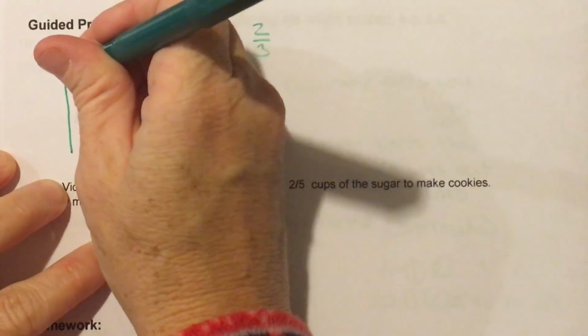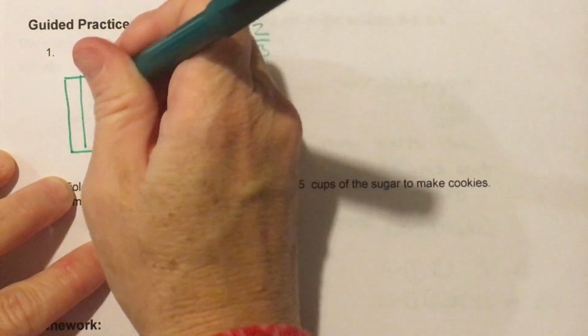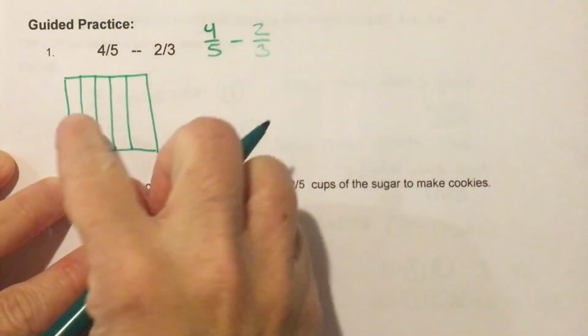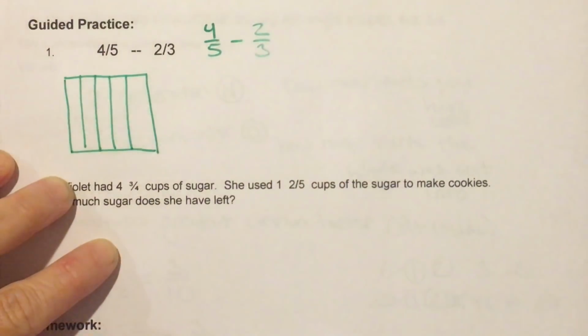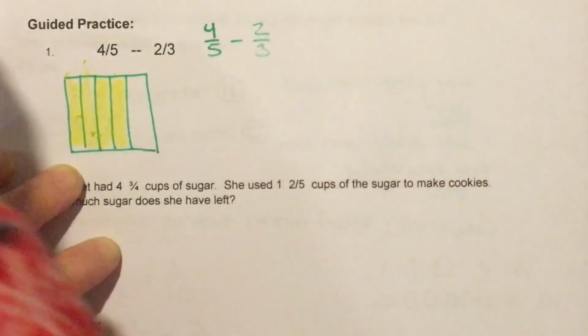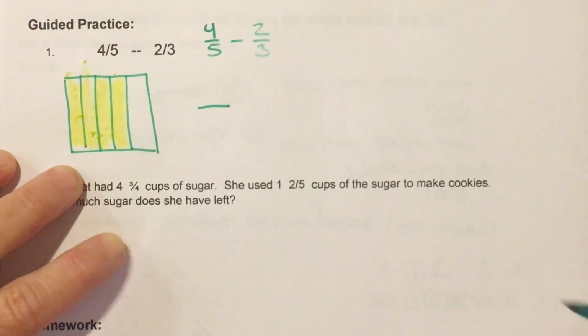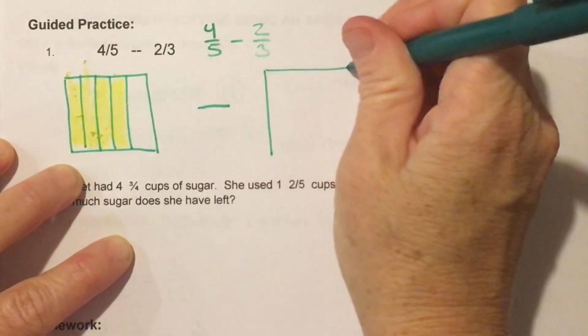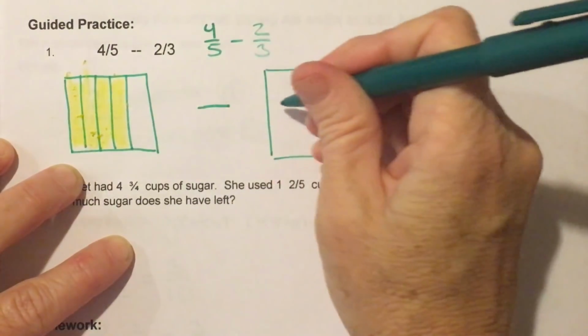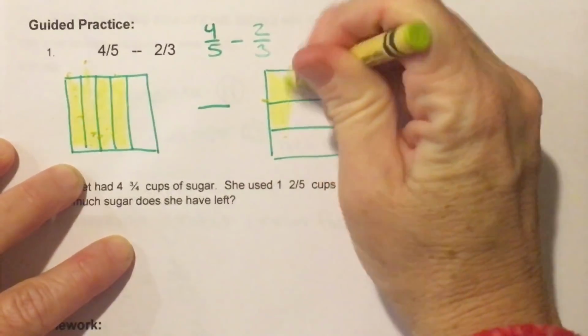So 4/5 means I have to cut it into 5 parts. 1, 2, and I have 4 of the parts. Okay, and I'm going to take away from that 2/3, which means it was cut into 3 pieces, and I have 2 of the pieces.